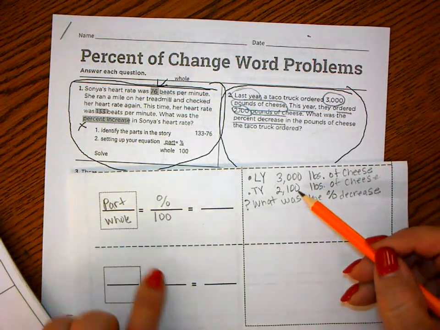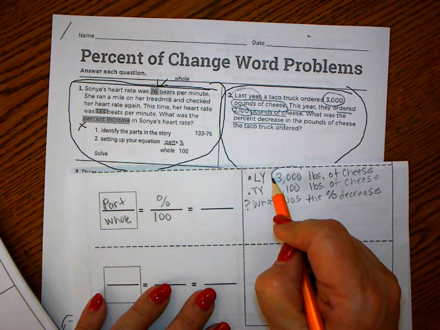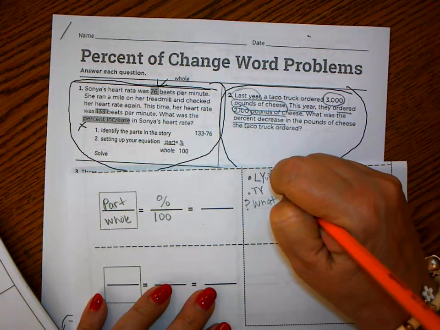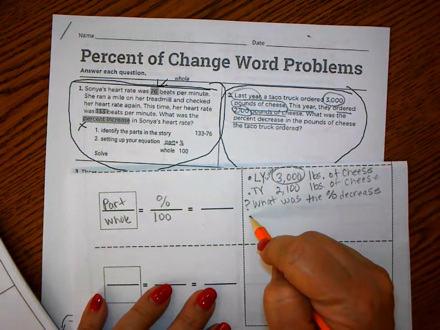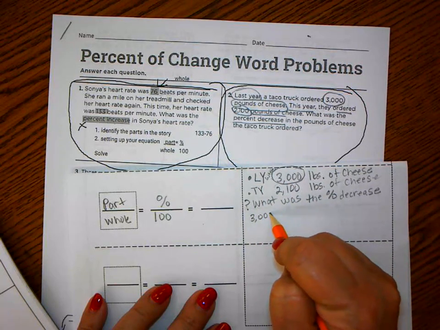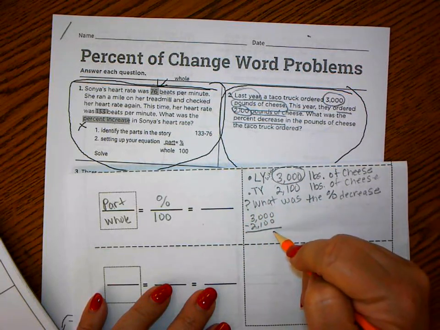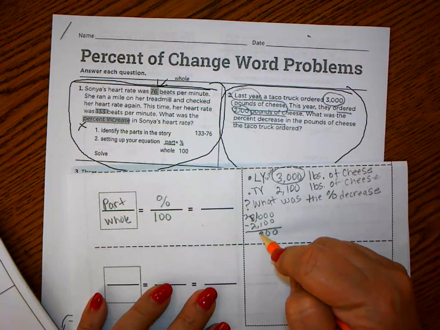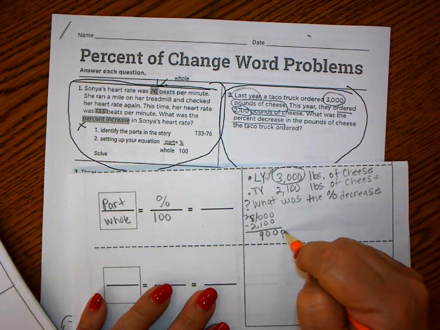Okay, well, this is what was my last year. So I'm going to stick with this part here. This is going to be my whole. But I need to find my part, so I'm going to take the difference. So I'm going to start with 3,000 minus 2,100. That's 0, 0. Regroup my 3 to a 2. 10 minus 1 equals 9, so that leaves me with 900. This is going to be my part.